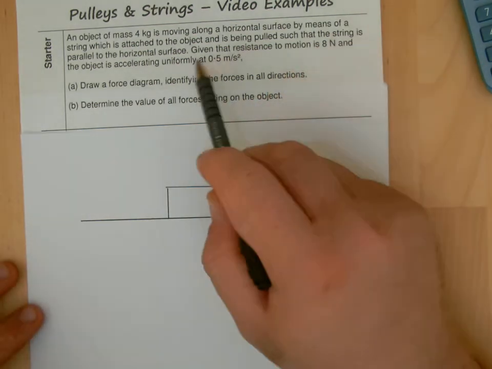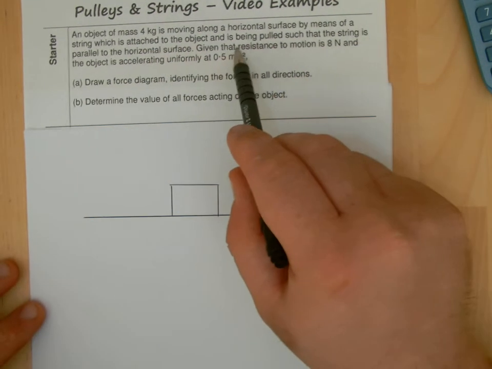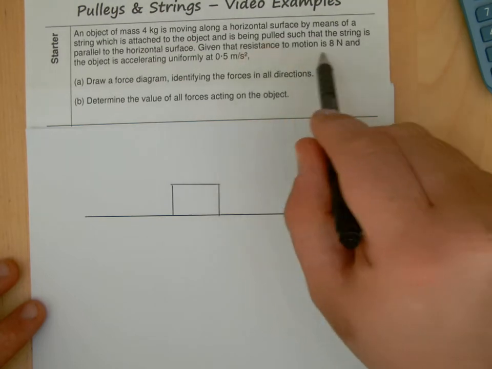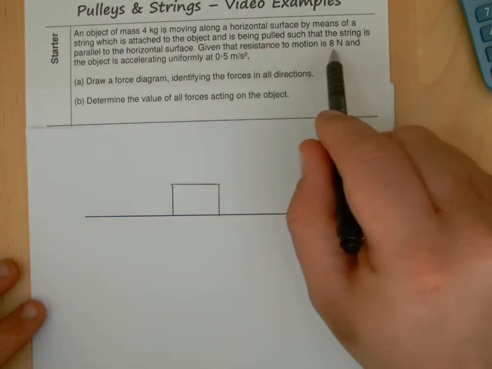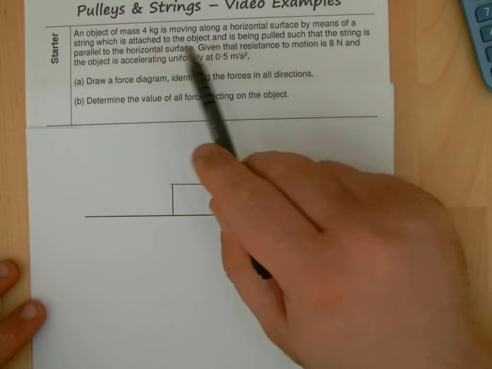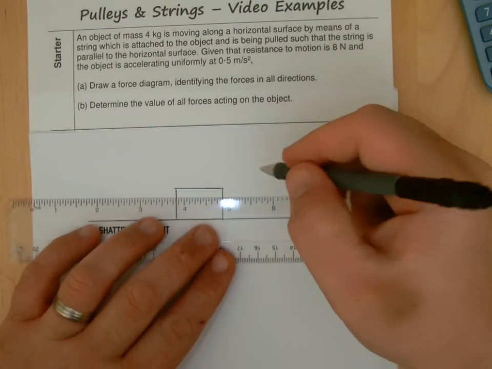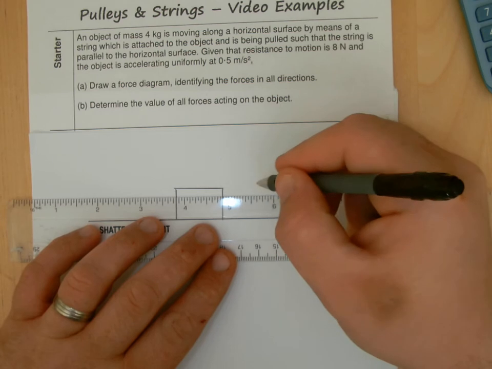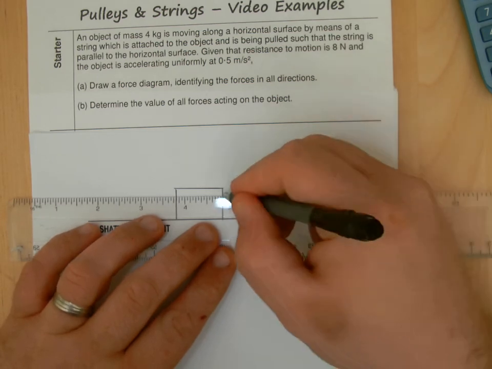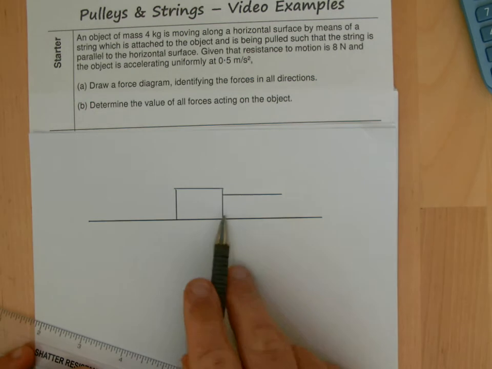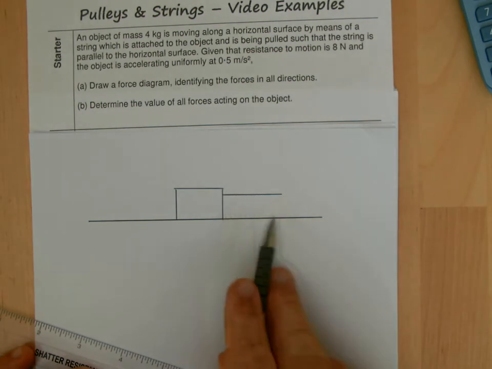Now it says there's a string attached to the object, and that's what's pulling the object. And the string is parallel to the horizontal surface. That's kind of important. So the string is attached here, but when it's being pulled, it's parallel. It's the same direction as the surface.